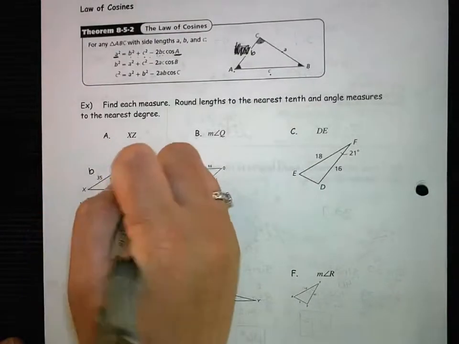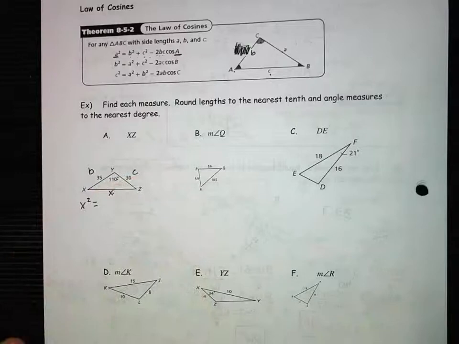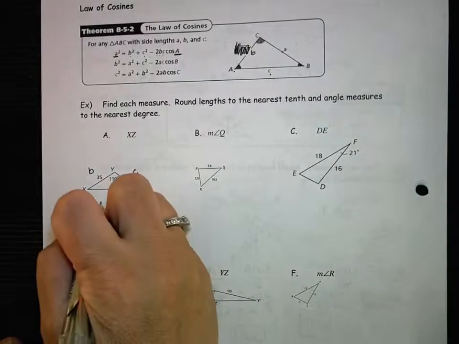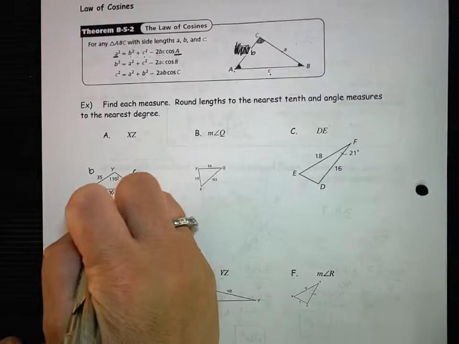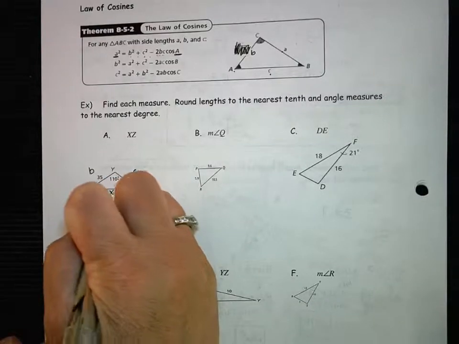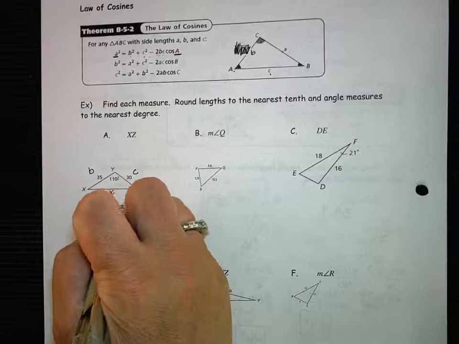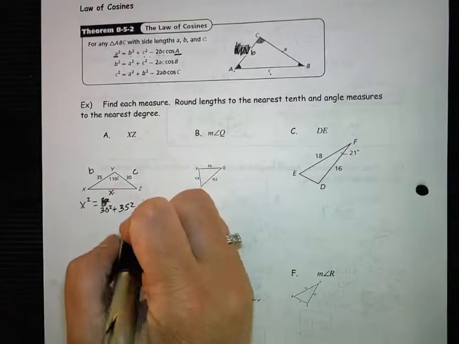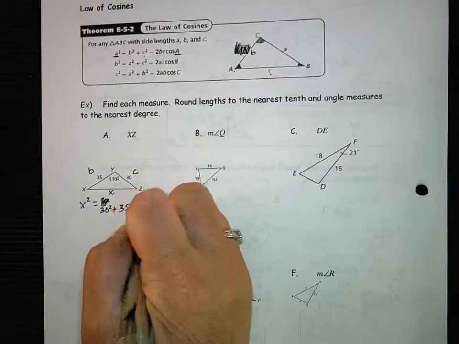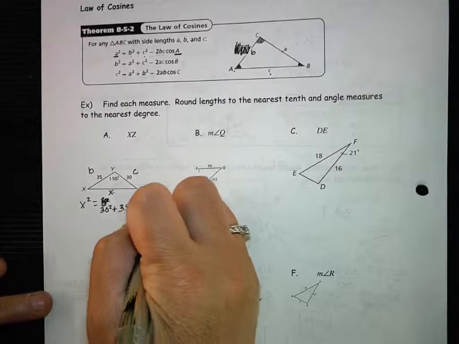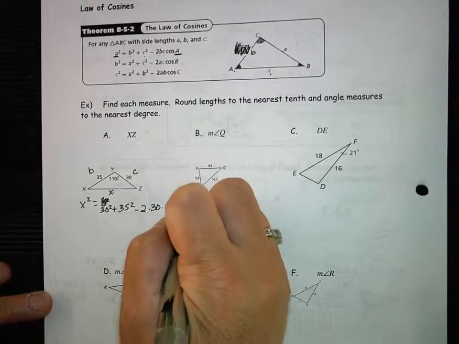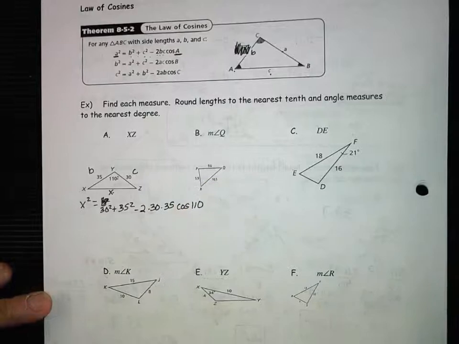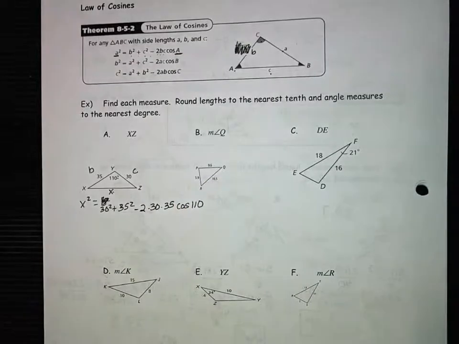We're going to call these sides B and C, and it doesn't matter which one's which, equals, should probably put a number in there, 30 squared plus 35 squared minus 2 times 30 times 35 times the cosine of 110. And we just substituted those numbers in.